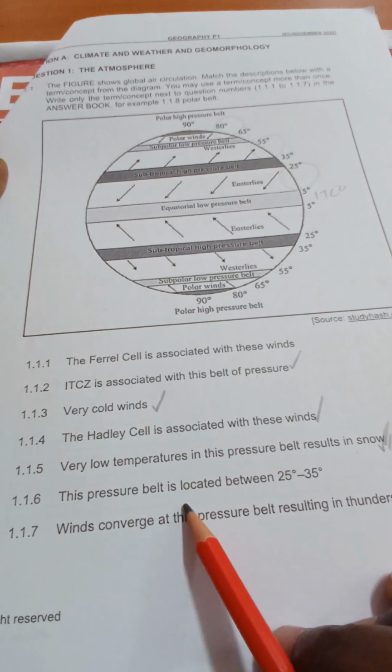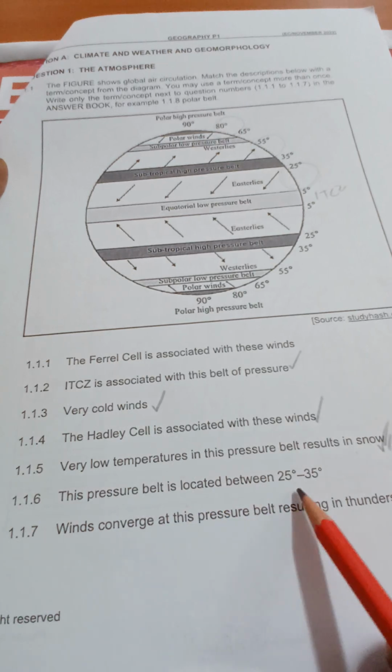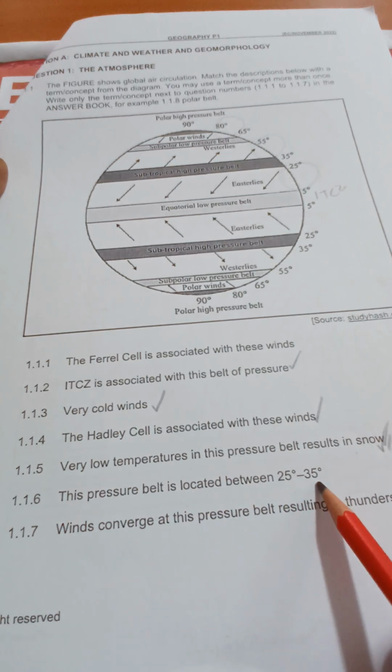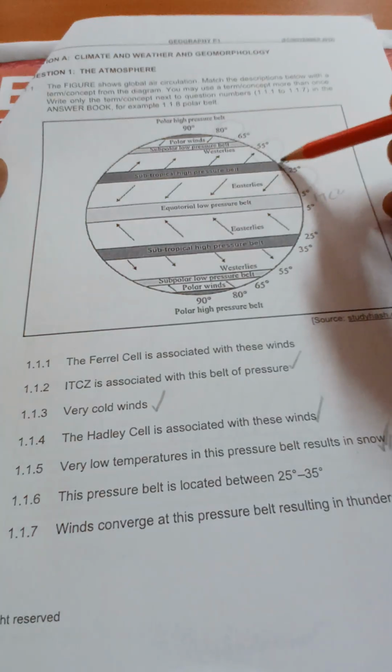Then this pressure belt is located between 25 to 35. Okay, 25 to 35, you can see this is your subtropical high pressure. Subtropical high pressure. That is your answer there.